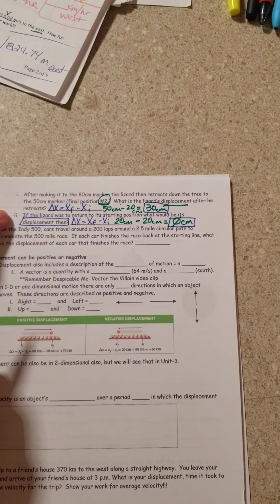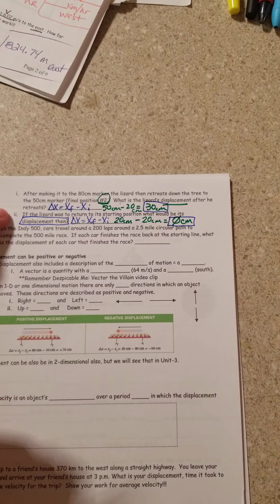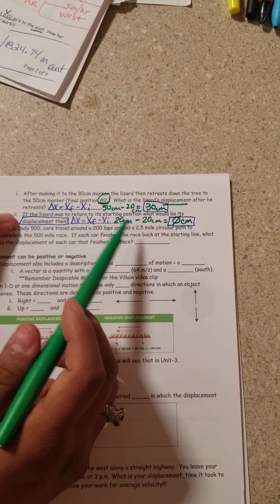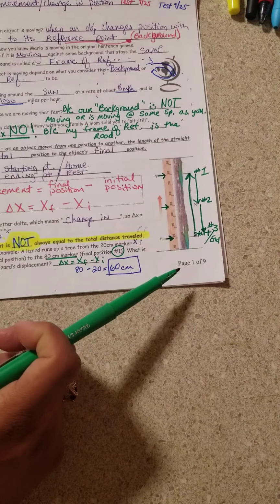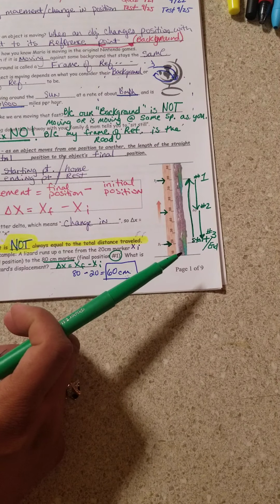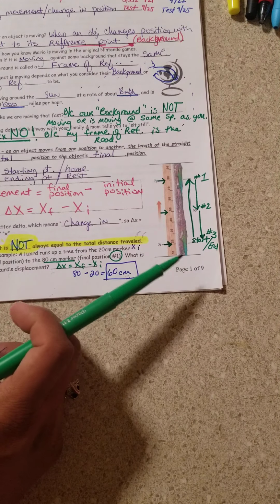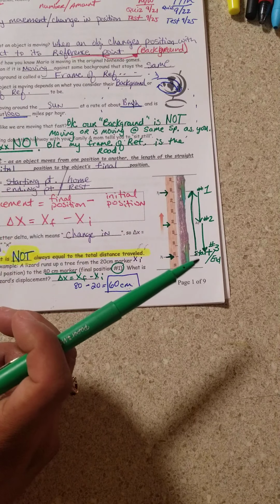Does that mean that he had a distance of 0? No. We're just talking about the word displacement. His displacement at this position is 0 because his final and his initial are the same exact location. Here's where he ended, here's where he started. It's at the same position. What's the difference between the ending and the starting if they're the same? 0. There is no difference between that.